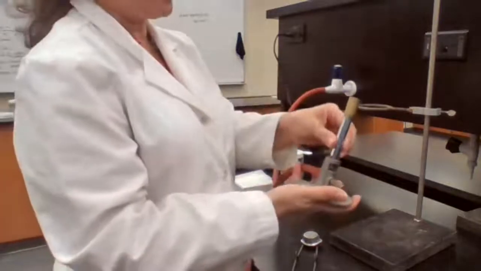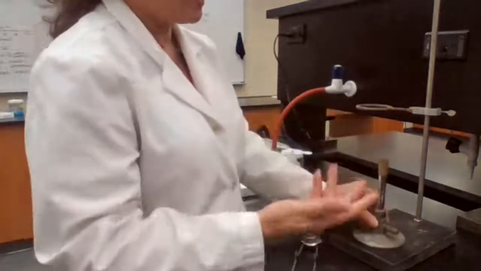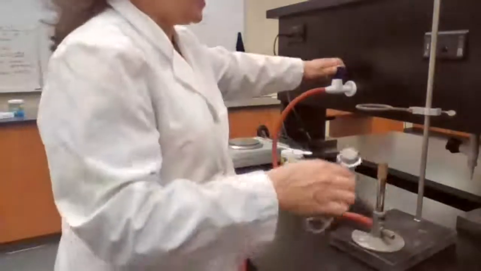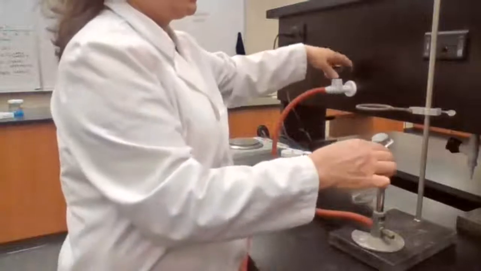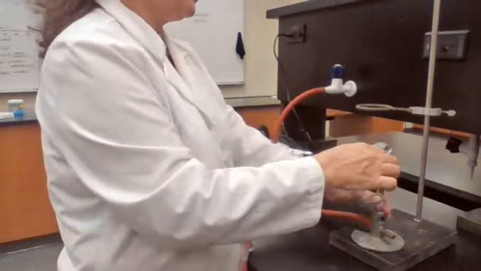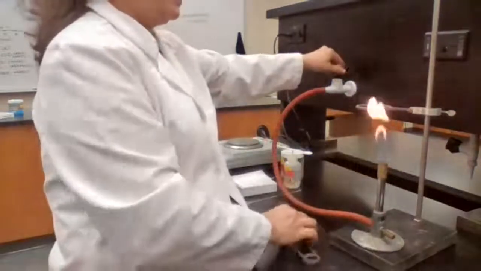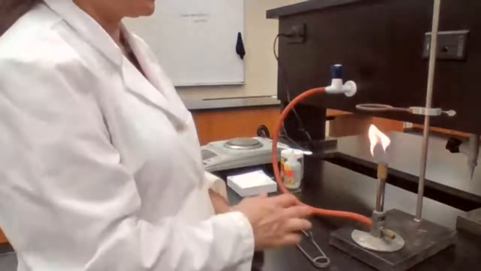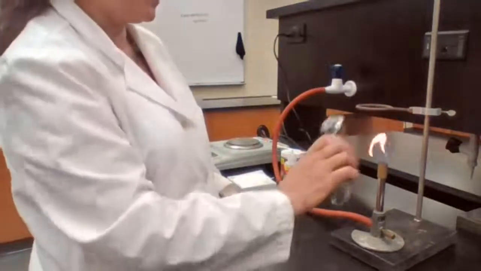So if the ratio is not proper, what's going to happen? I'm going to show you what's going to happen so you could see it better. If I turn on the gas, if I turn on the Bunsen burner, I should have stopped, make sure everything is working before I keep striking.